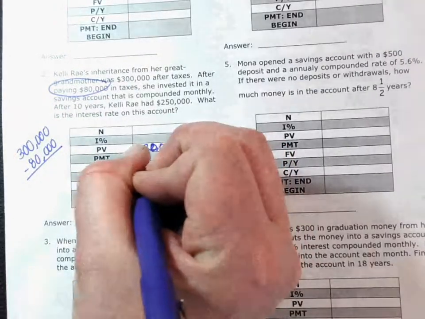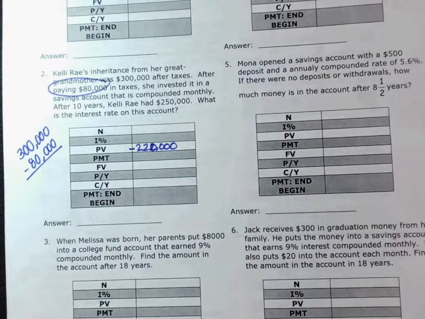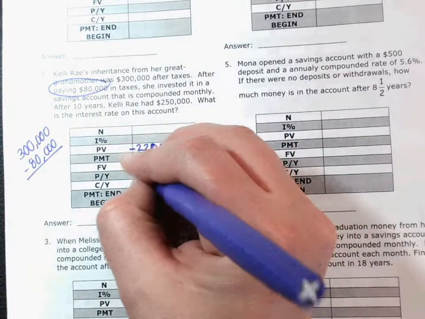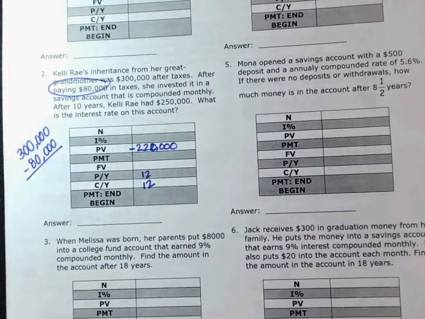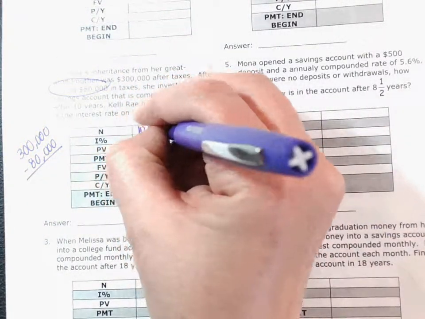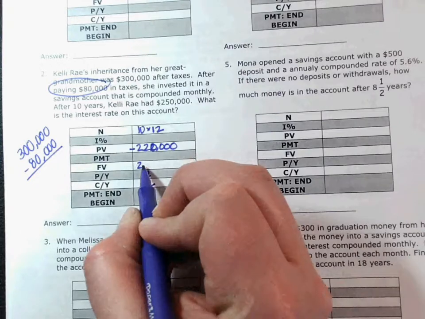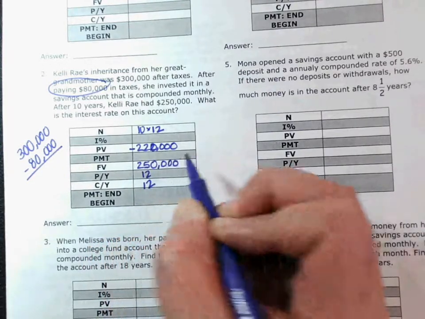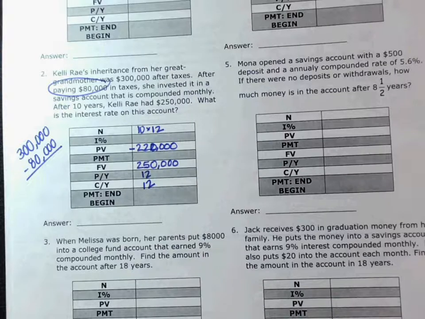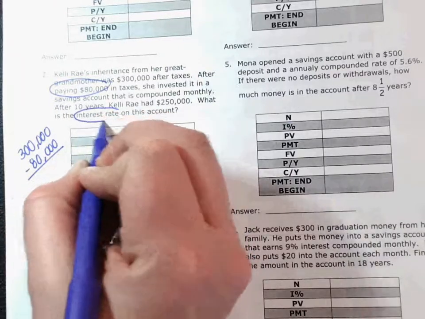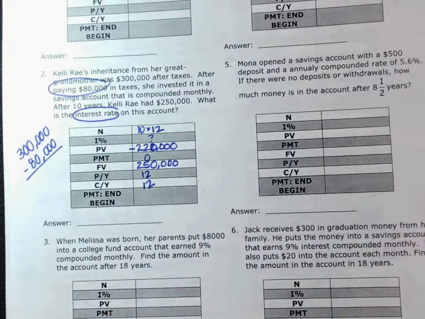Negative. Okay, then it says she invested it in an account that's compounded monthly. These are 12s. Okay, then it says after 10 years, so 10 times 12, she had $250,000. Where does that go? Future value. Do I have to turn it negative? No. Not in the future, because remember, the bank's going to give it back to her when she has $250,000. Okay, now, did it say she's going to continue to put into it each month? What's her payment then? 0. And what are you solving for? What is the interest rate? That's my question mark.